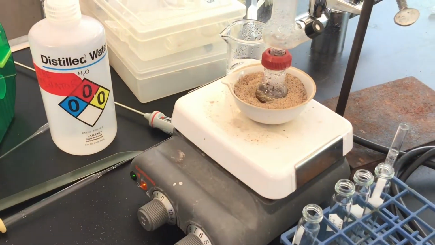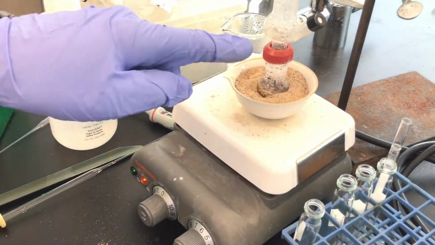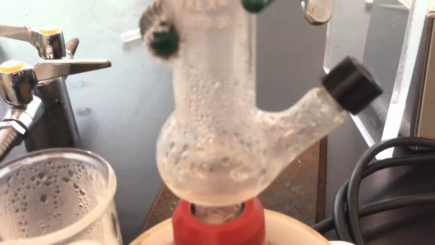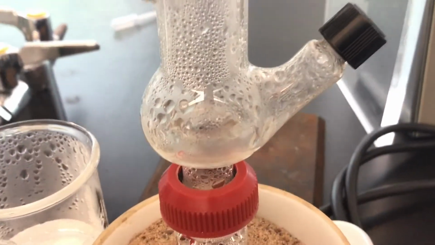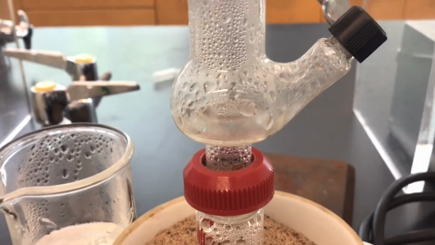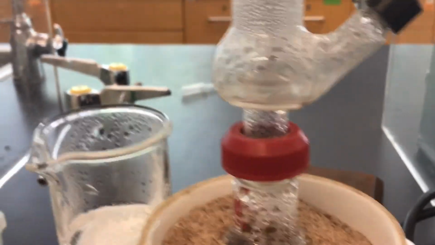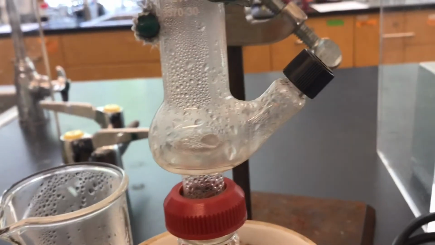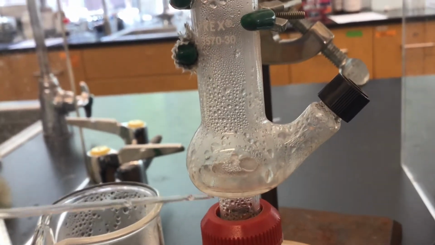I think I'm going to leave the foil off for a minute, and if we get in really close, try and focus. All right, this is the area where the distillate is collecting. So right in here.